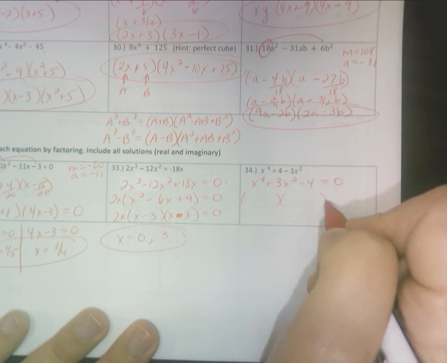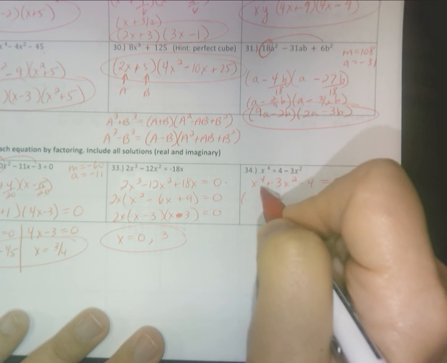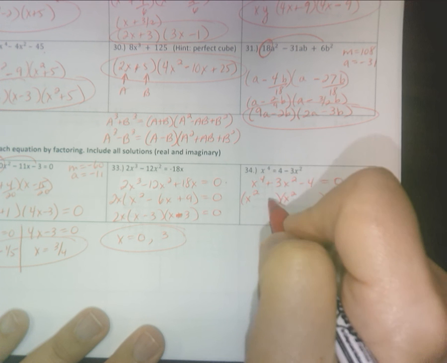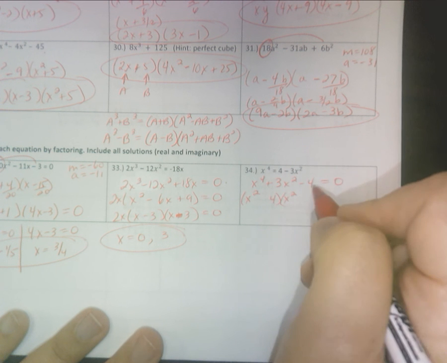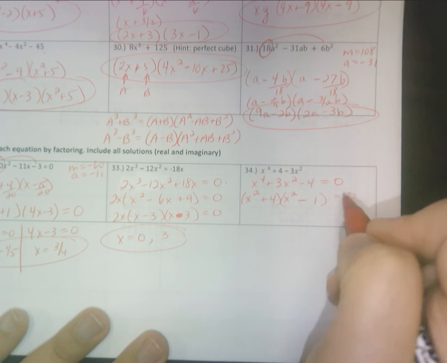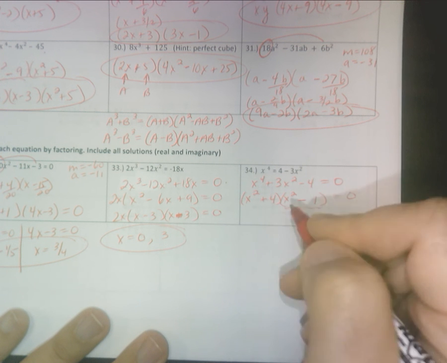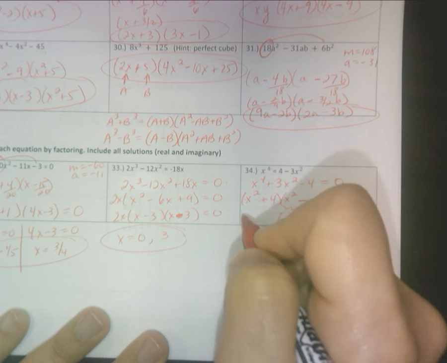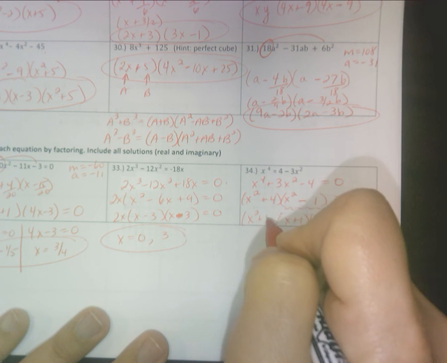We're going to factor this. Even though it's to the 4th degree, we can still factor this trinomial. This would be x squared plus 4 and x squared minus 1. 4 times 1 multiplies to negative 4, but adds to 3, plus and minus. Now, this can factor further into x plus 1, x minus 1. And then this x squared plus 4 stays in front.